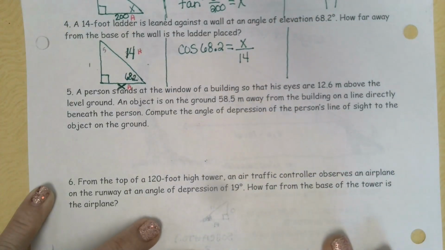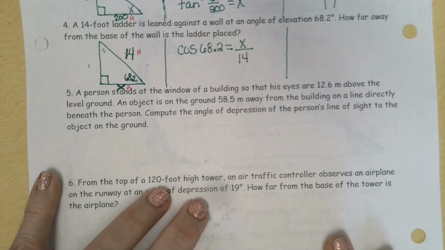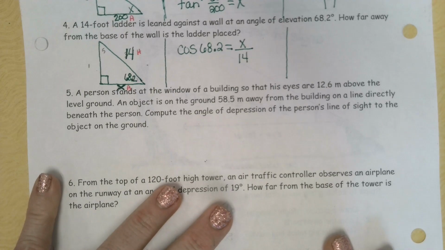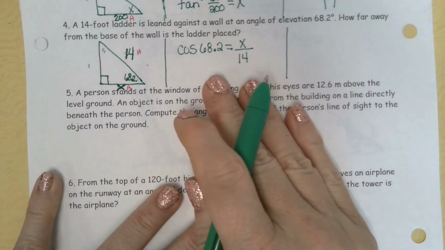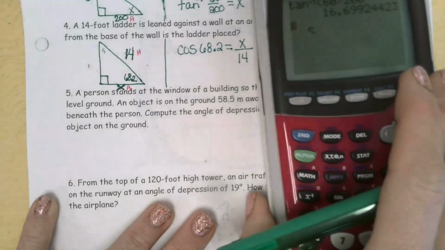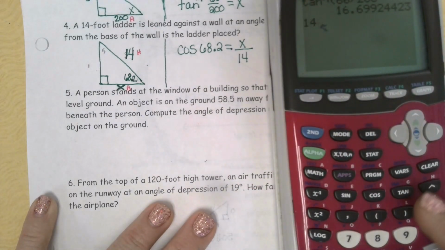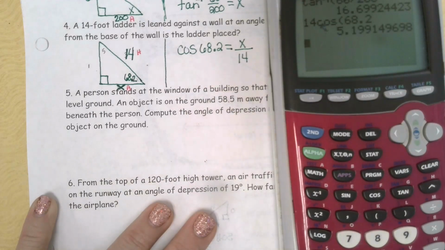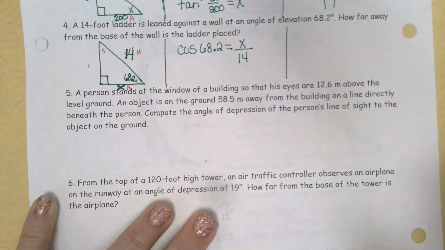And the next question I'm going to ask you is, what is the answer? Give me a decimal. Okay, so this is a multiplication problem, and we are going to go 14 times cosine of 68.2. And so your final answer should be 5.2 feet.